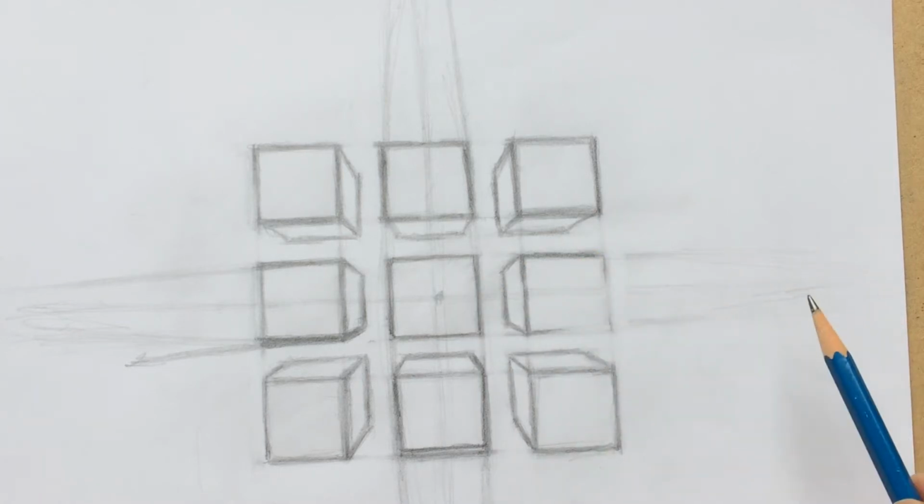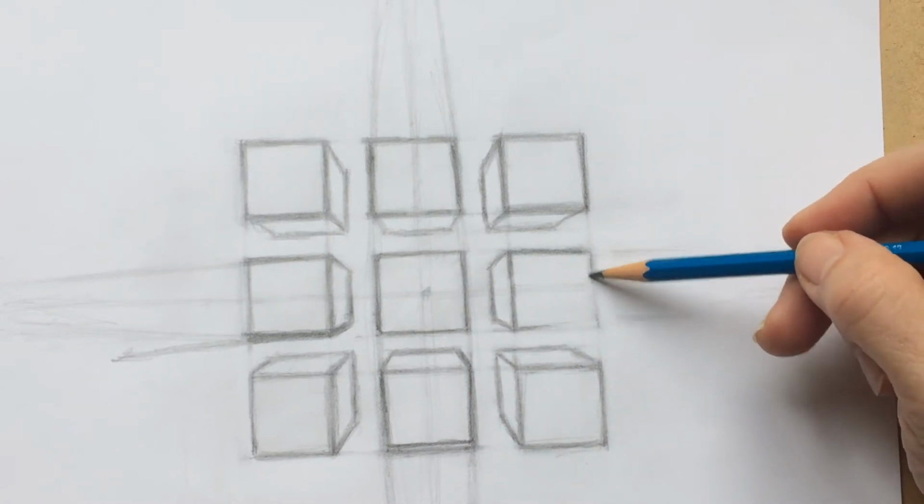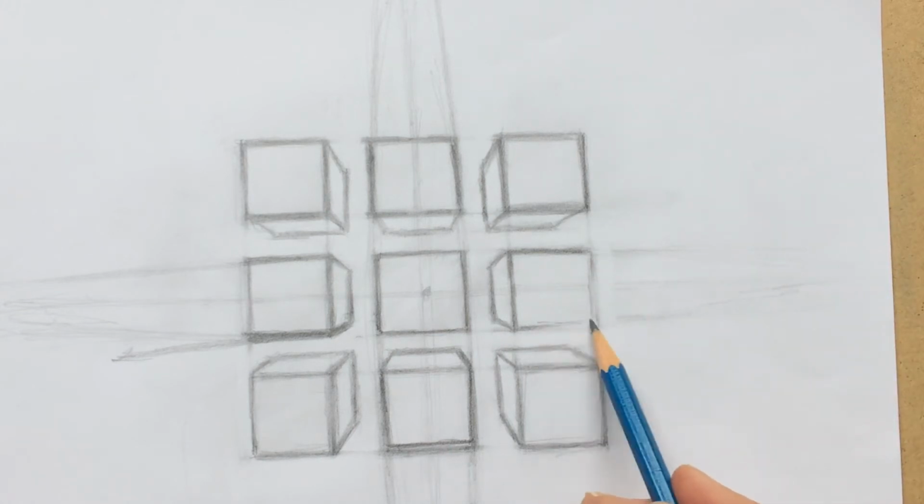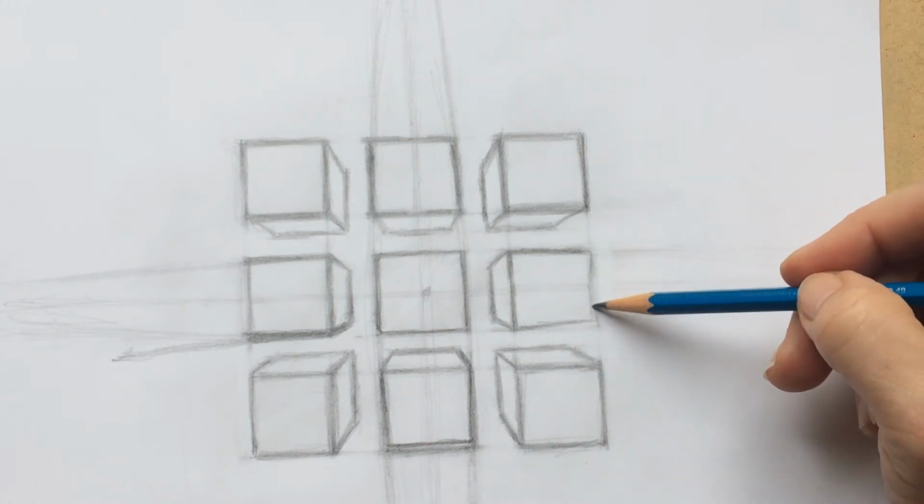Ooh, you got stuck there for a second. Anyways, so that is these side ones.